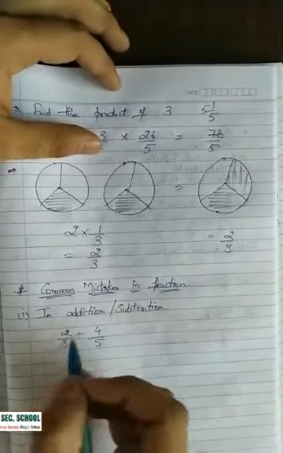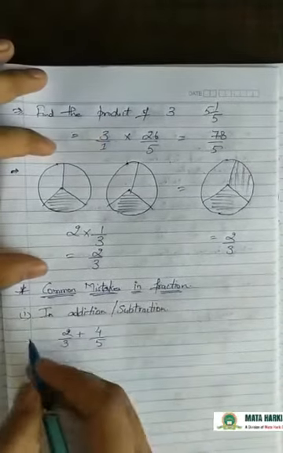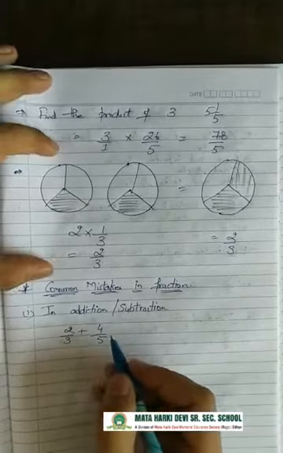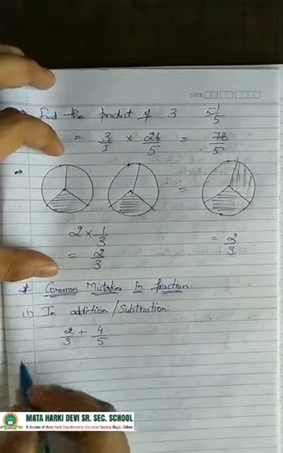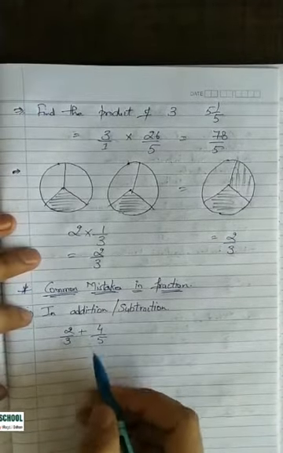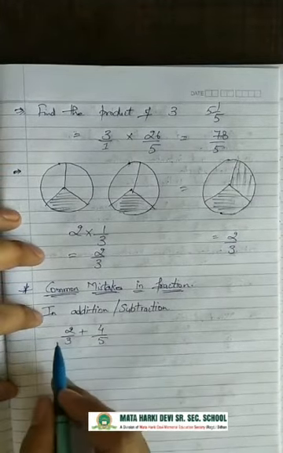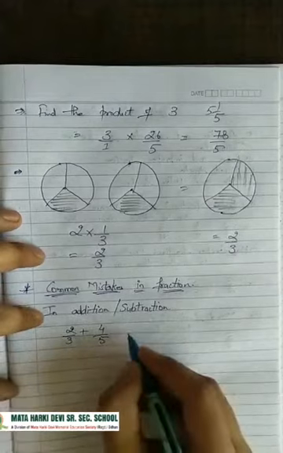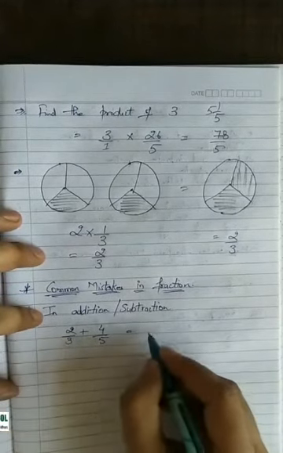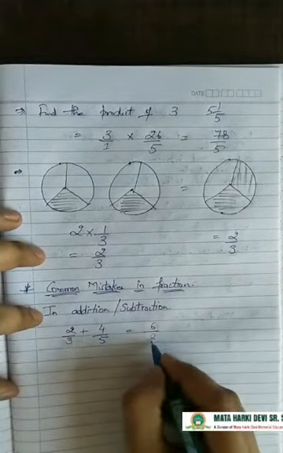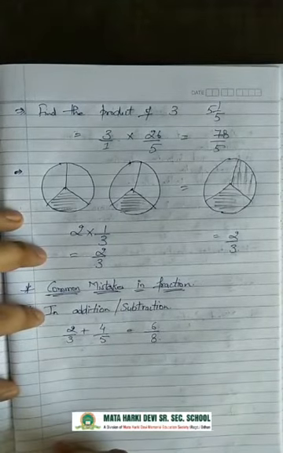There are few common mistakes in the fractions. First we will do in the case of addition and subtraction. For example, I take 2 by 3 plus 4 by 5. Many times we see the students just add the numerators and add the denominators and take the result as 4 plus 2 is 6, 5 plus 3 is 8, which is wrong.